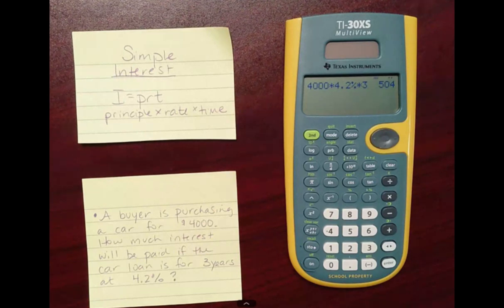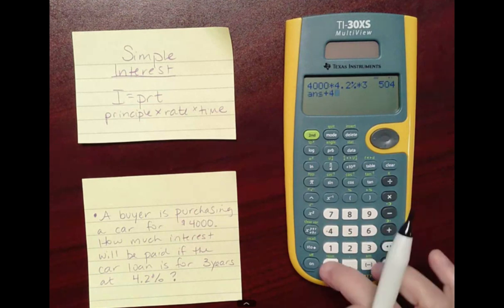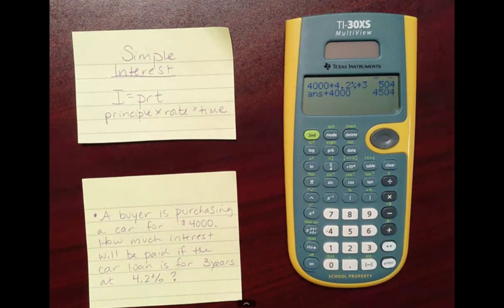This is another one of those times where you have to be careful because sometimes the GED will ask how much interest. In that case, the answer is 504. Sometimes the question will ask what's the total amount paid back. I'm not going to get my car for $504, so we would have to add the $4,000 purchase price to the $504 interest to find the total amount we're going to pay is $4,504.